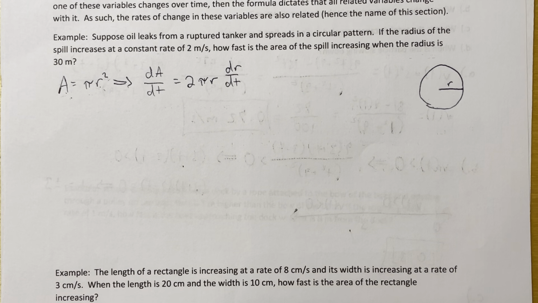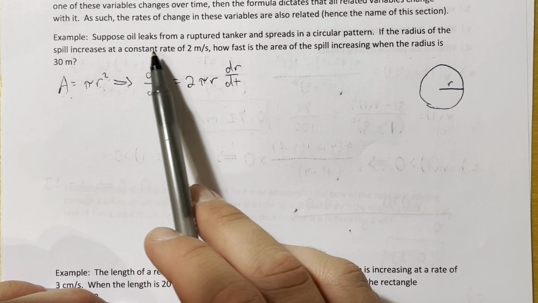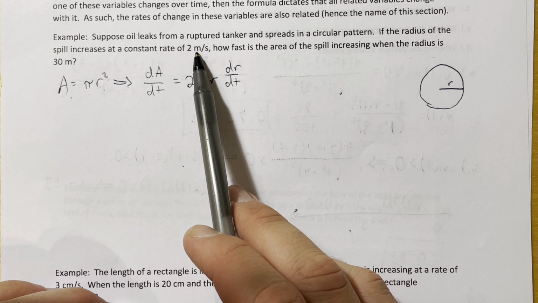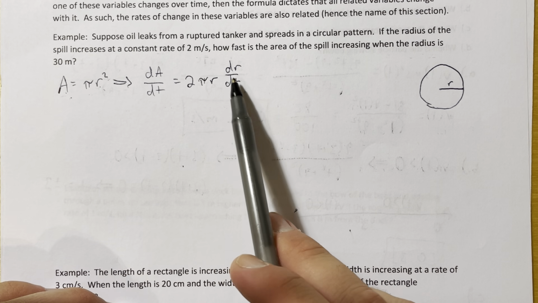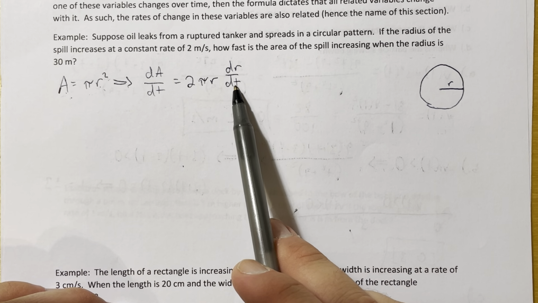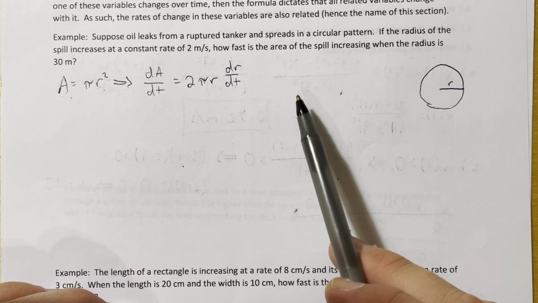Now, what information are we given in the problem? And what information are we looking for? So we are told that the radius of the spill increases at a constant rate of 2 meters per second. It's the radius that's increasing at that rate. That's dr/dt that we're talking about. So this quantity right here is equal to 2, according to what we're told.